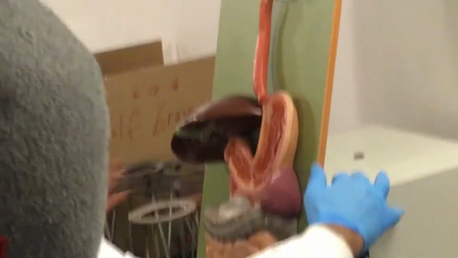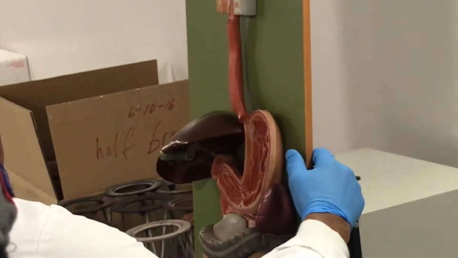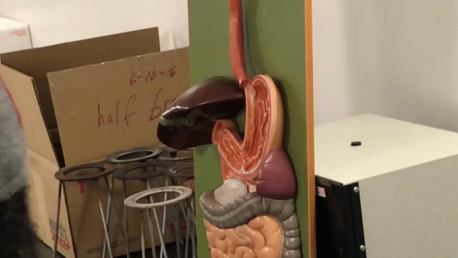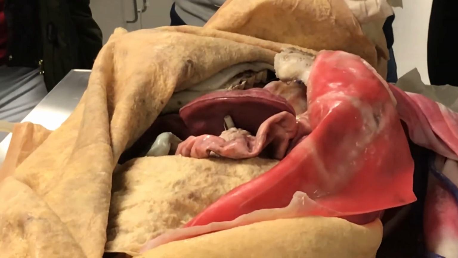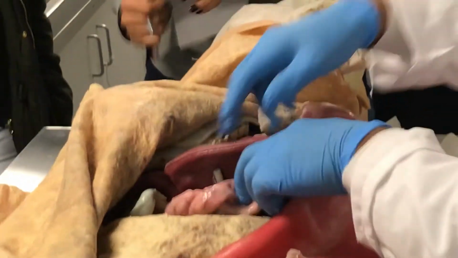This model is more true because it's where? It's stuck in the back. It's stuck in the back. And when somebody has inflammation of the pancreas, they have what kind of pain? Back pain. Okay.